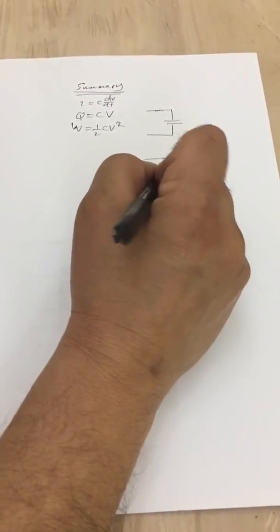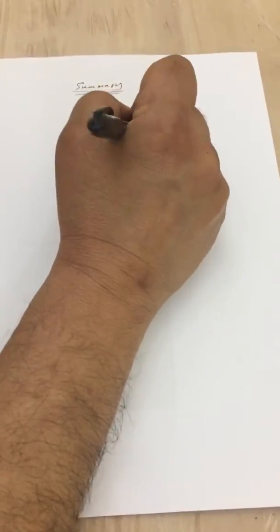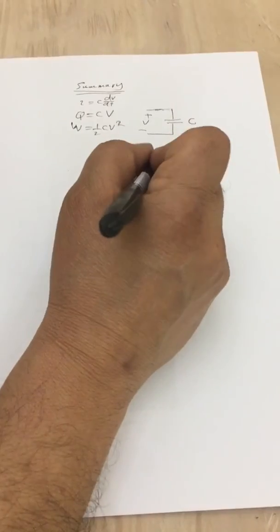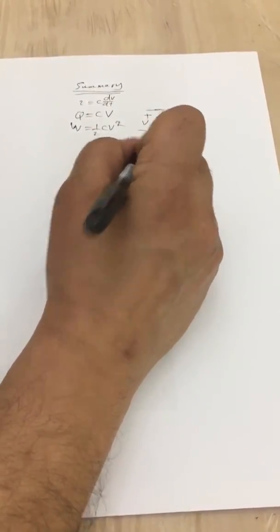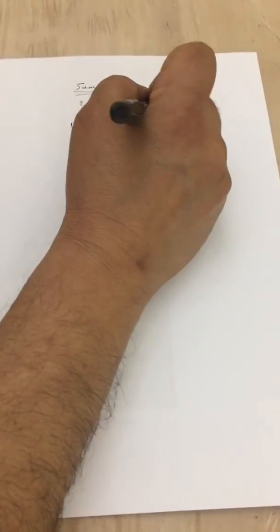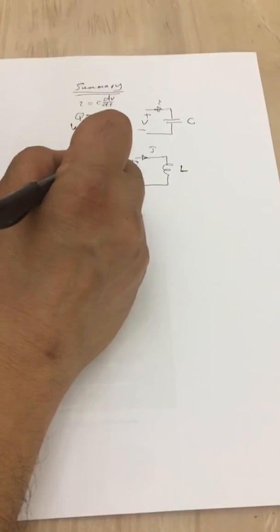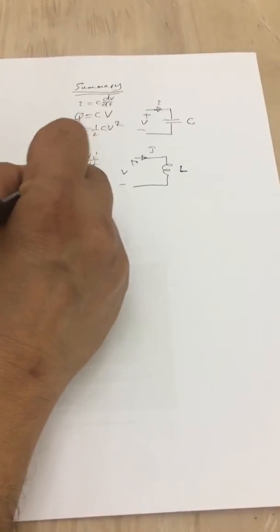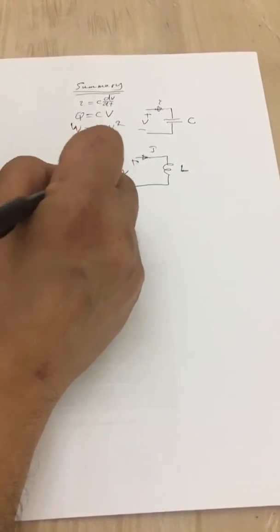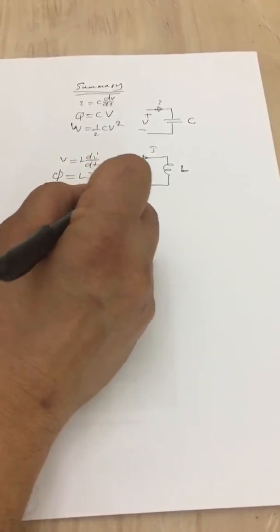Okay? And we have an inductor L, and this is plus minus V. And here we have I, then plus minus V, and here also we have I or Q, then V here is called L dI per dt, flux equal Li, and stored energy half Li squared.